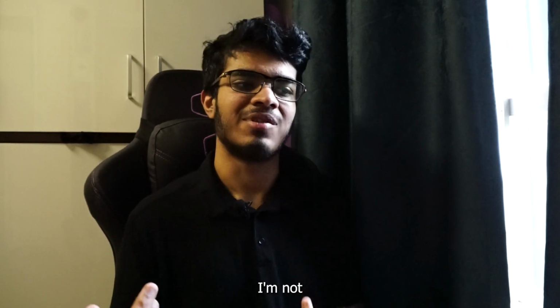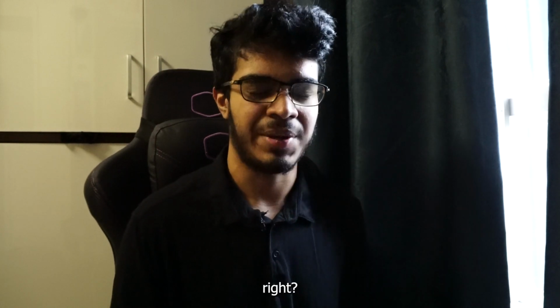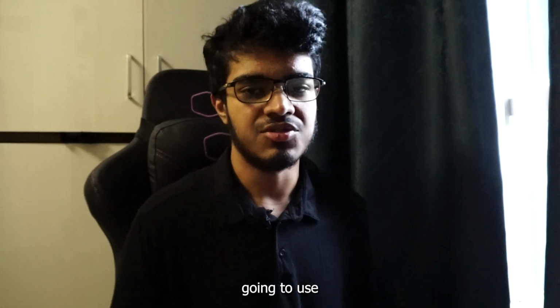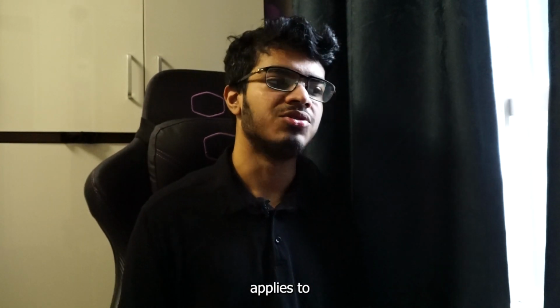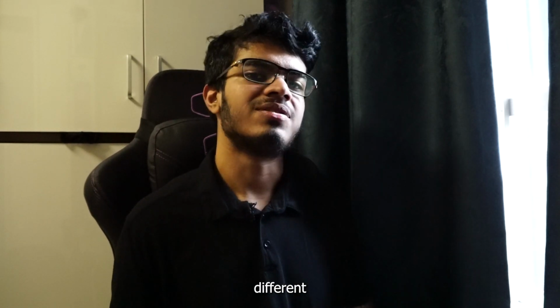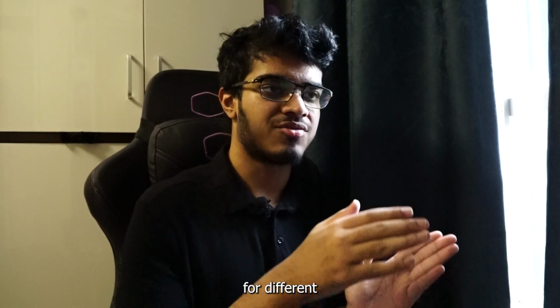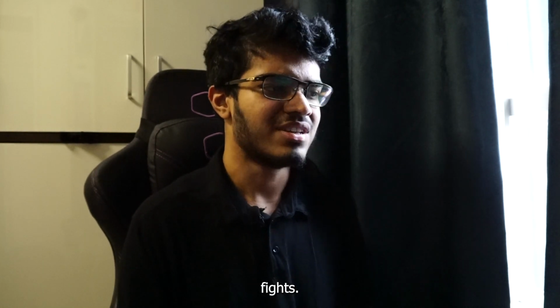That's how it works, because I'm not going to sit very far away from my camera, I'm going to sit near it, right? Just like when you take group photos, you're going to use the ultra wide lens, you're not going to use the regular lens at all. The same thing applies to writing, right? I have different styles, different techniques, and different lenses for different jobs. Just like in games, you have different weapons for different fights. It's the same thing going on here.